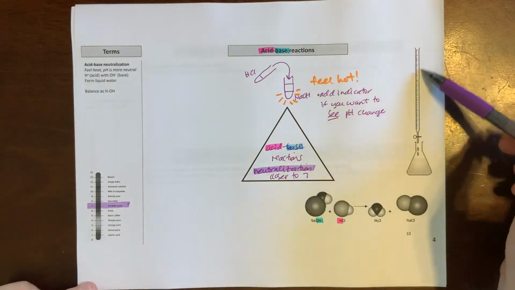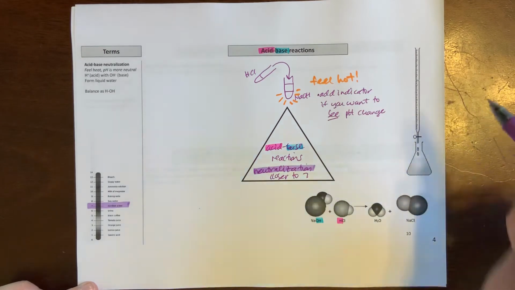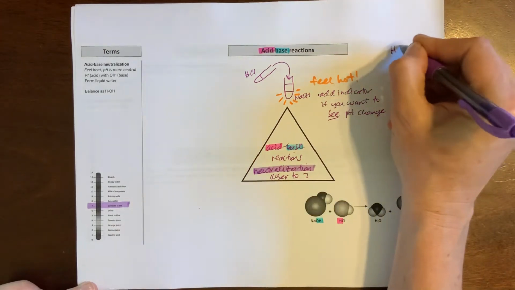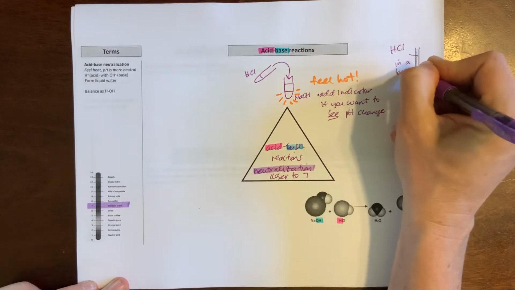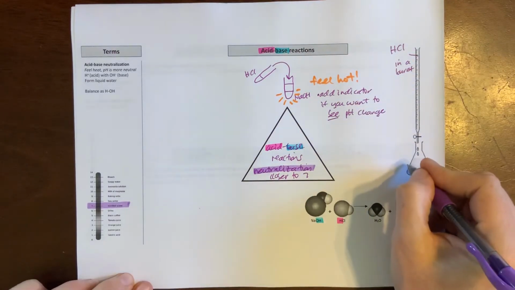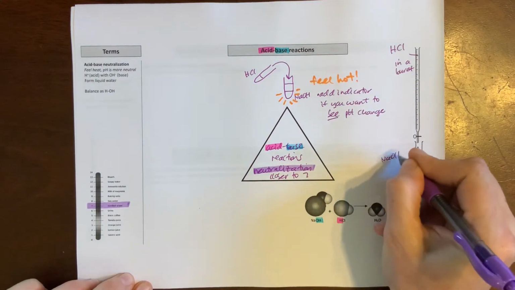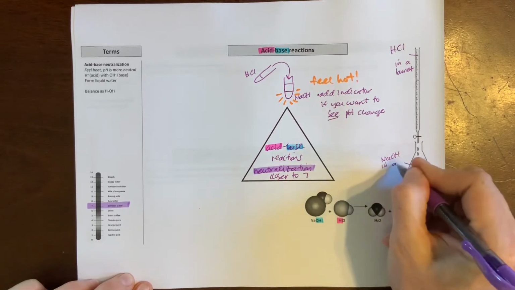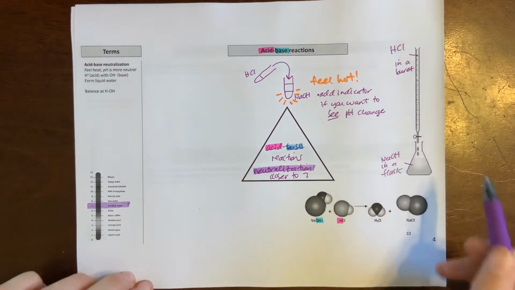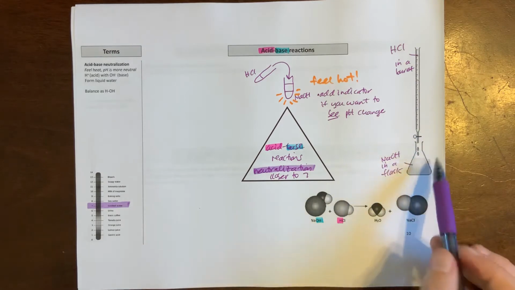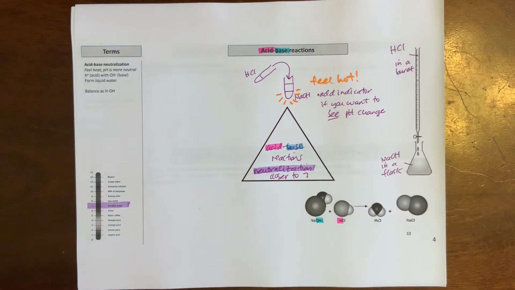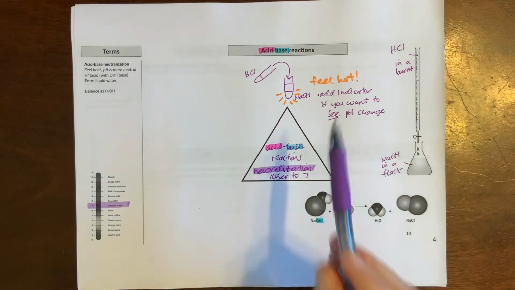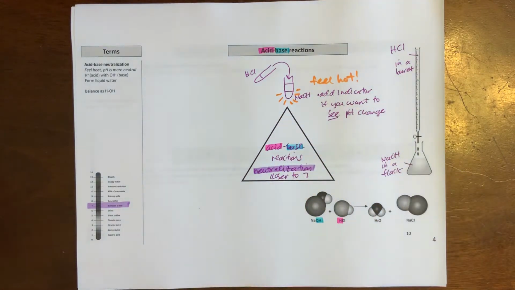A more technical analytical chemistry way to do this is to maybe take your hydrochloric acid and measure it carefully in a burette. This glassware is called a burette. And then I could mix that with some sodium hydroxide in what we call a flask here. So I might mix the two there, and again, I can add an indicator if I want to see some of the pH change happening there. So those would be the macroscopic things you would see.